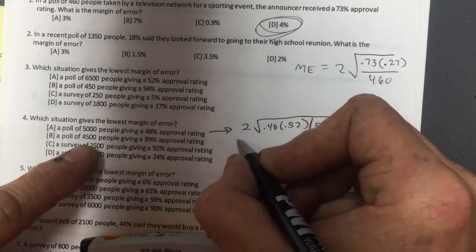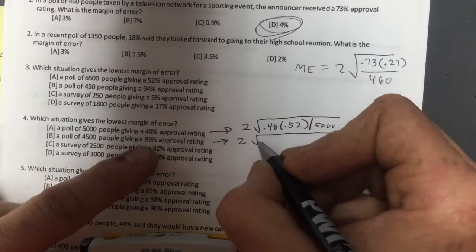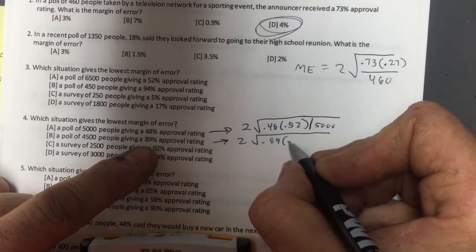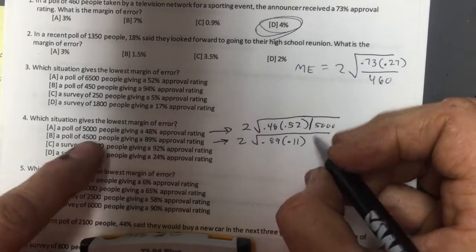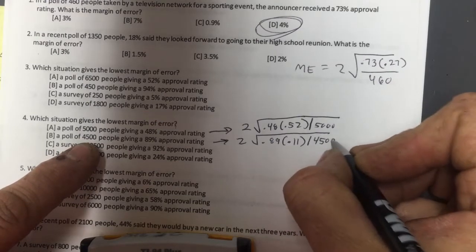This next one is going to be 2, then my radical, 0.89 times 1 minus 0.89, which is 0.11, divided by 4,500.